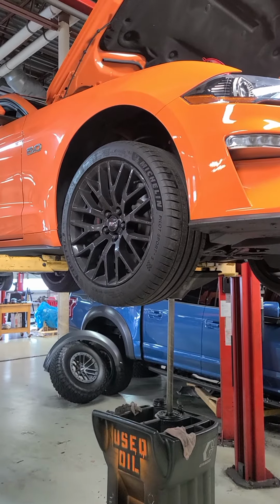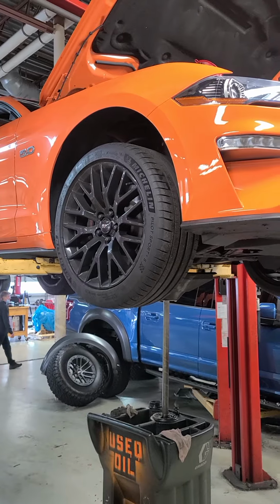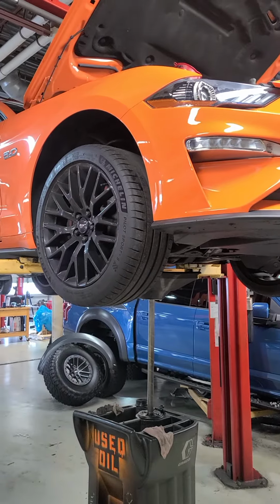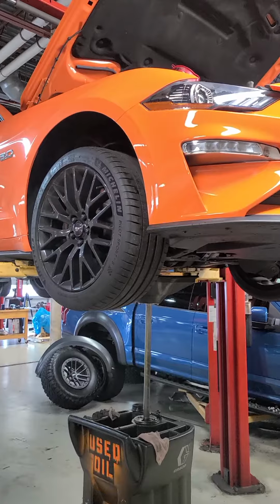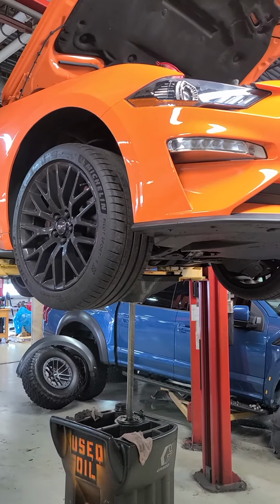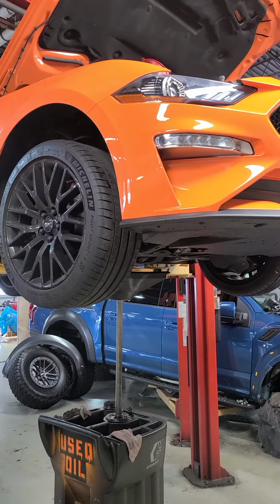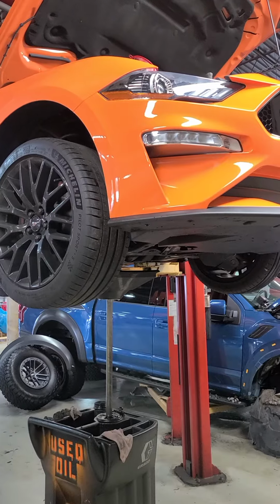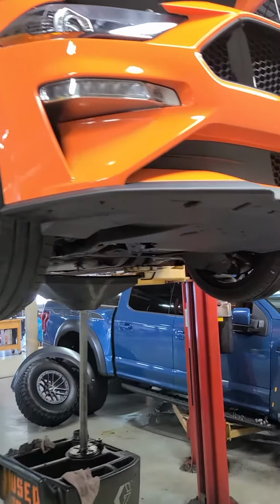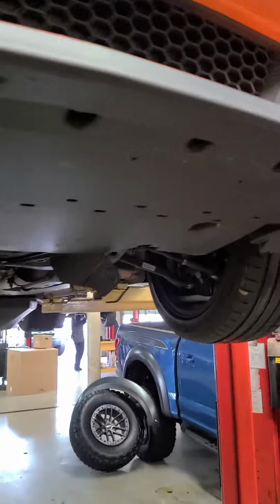Today we've got something a little bit different for you. It's just going to be a little informational video on the oil filter and drain plug location for the engine oil on a 2020 Gen 3 Coyote. It's going to be easier to find these items with the vehicle up in the air.